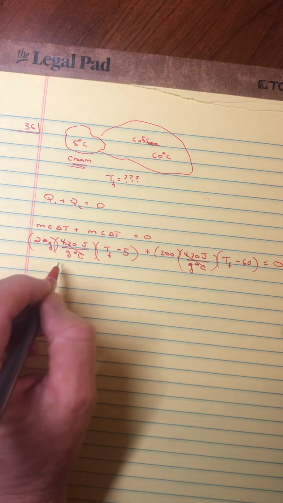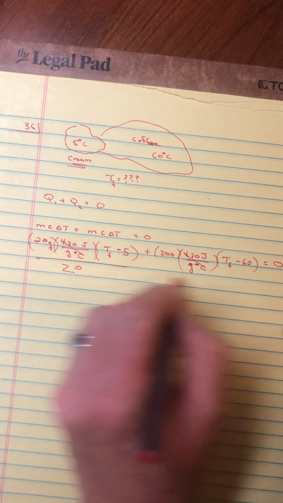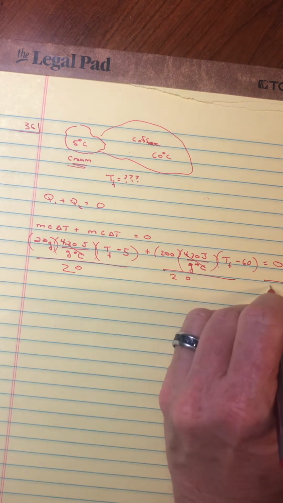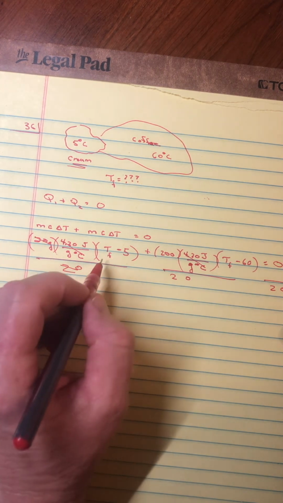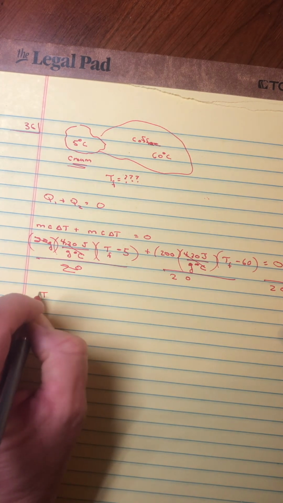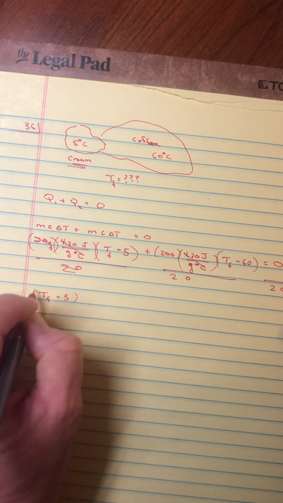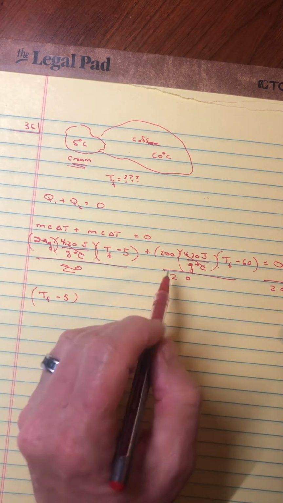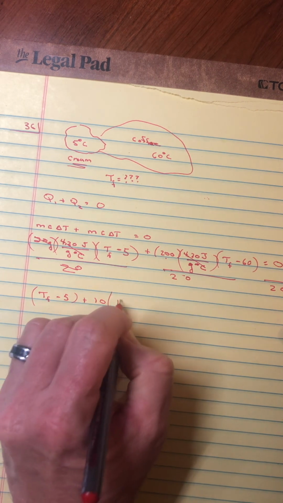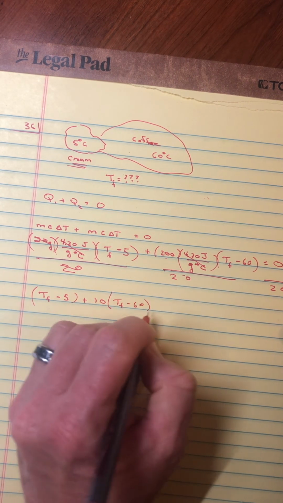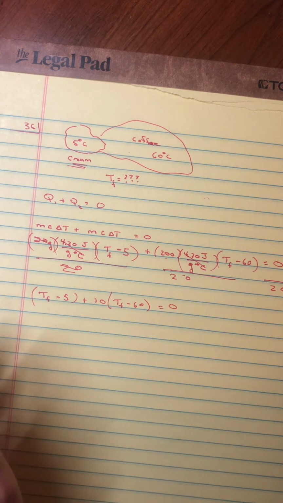And then maybe another thing to do is to divide everything by 20. That gets rid of the 20 here, and then makes my math a little bit easier. So final temperature minus 5 is left with that term. And 200 divided by 20 is just a factor of 10. So I get final temperature minus 60 equals 0.